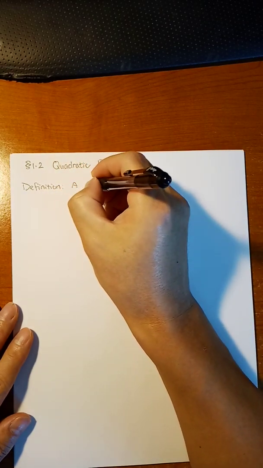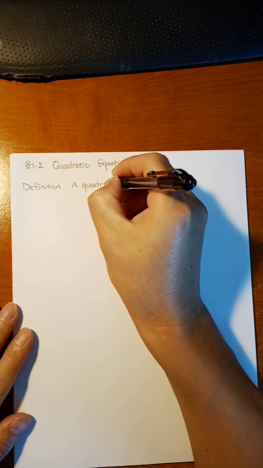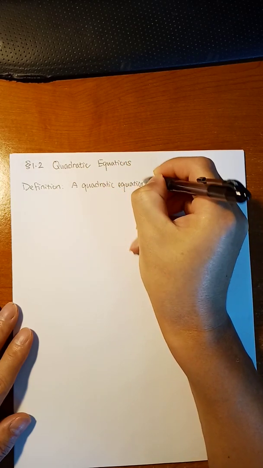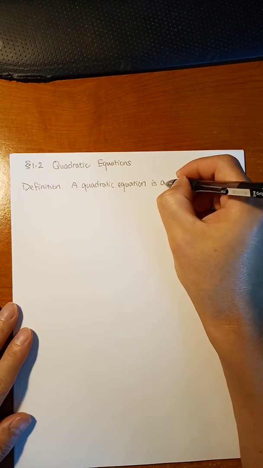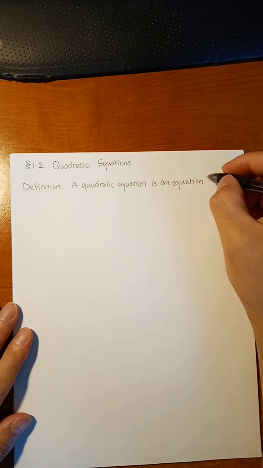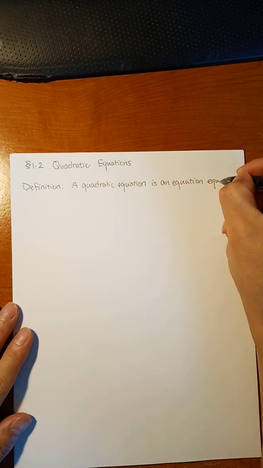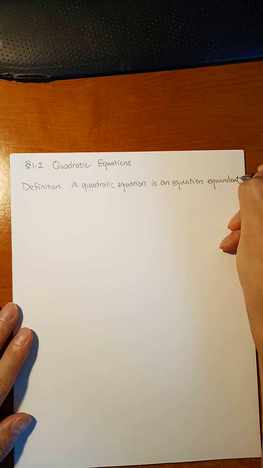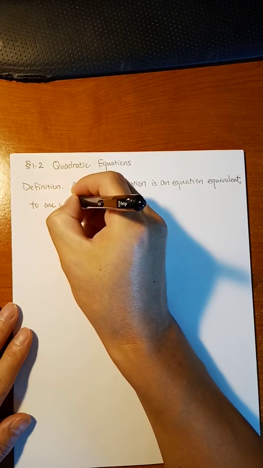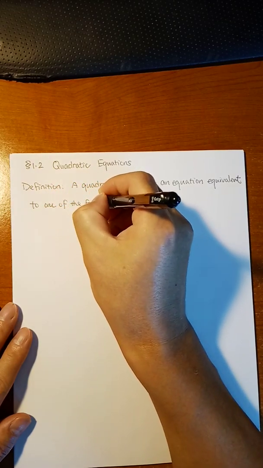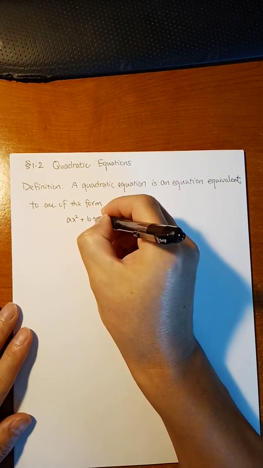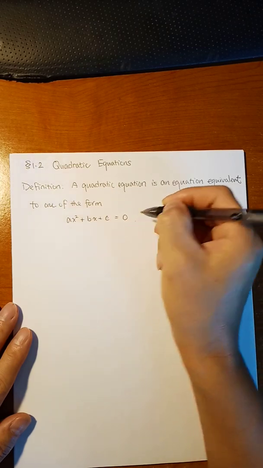So a quadratic equation is an equation equivalent to one of the form ax squared plus bx plus c equal to 0.